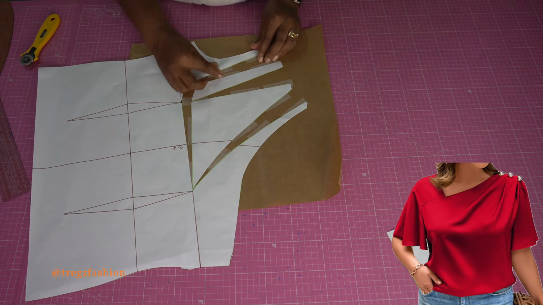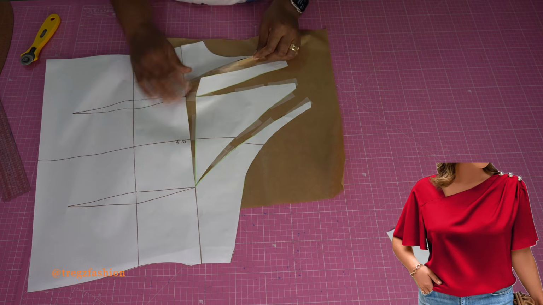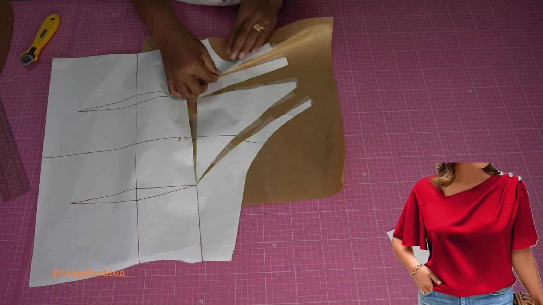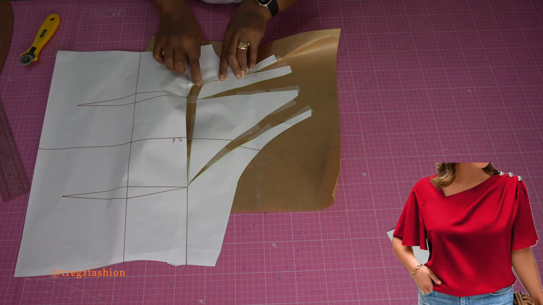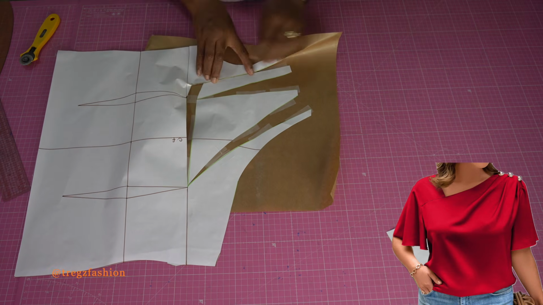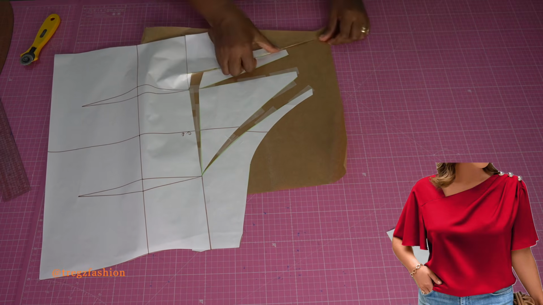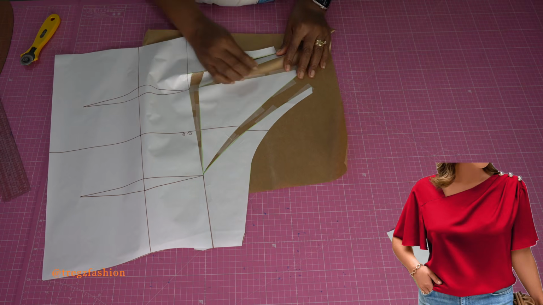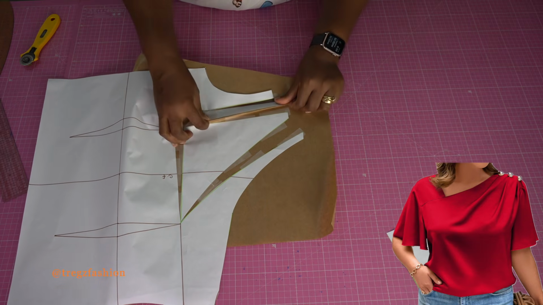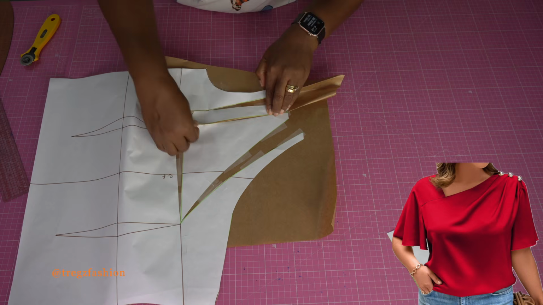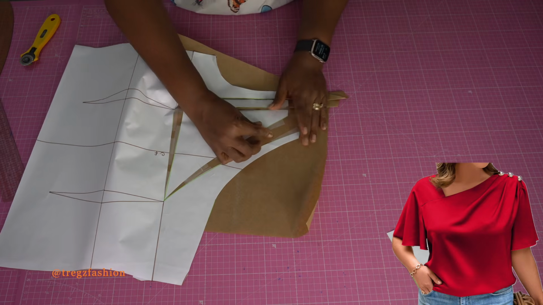So we're going to just fold it. The pleat is facing this way, so you fold on this leg of your slash line and place it on top of the other one, like so. Okay, like this, and then you fold on this other leg and then place it against the other one like so. So you see our drape or our pleats are forming very nicely.